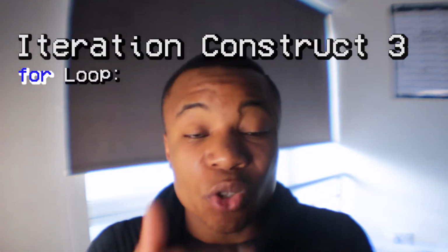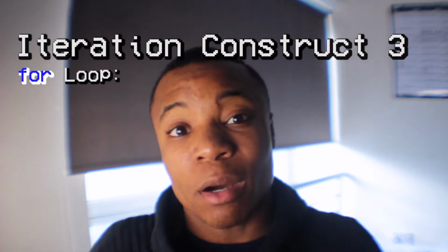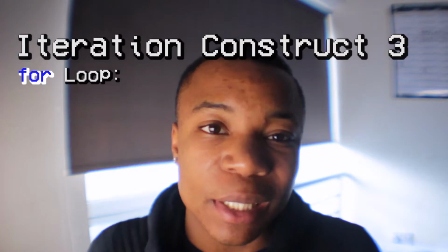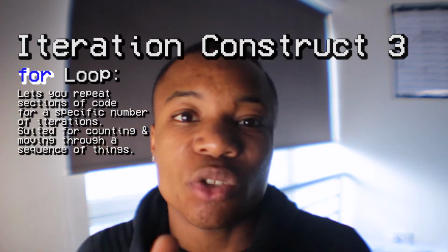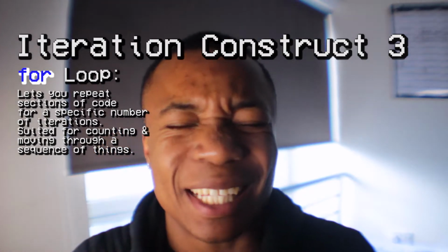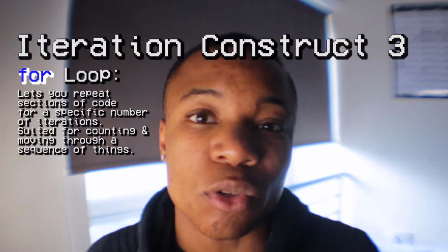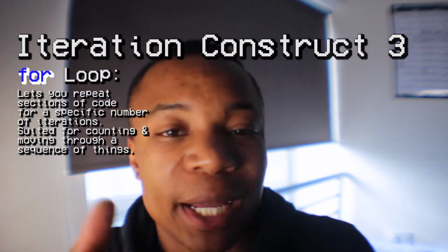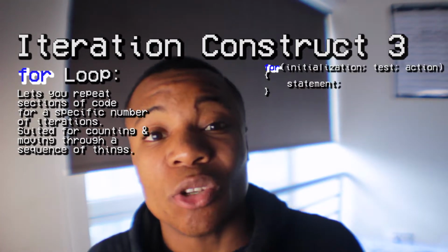So with the while and the do while loops, we looped until a certain condition was true, which is dope, but we have limited amount of control. We don't know exactly how many times we'll iterate until that condition is met. So C++ has provided a construct where you can tell the computer exactly how many times that you want to loop. And that, my boys, is a for loop. This kind of loop is more suited for counting and moving through a sequence of things, like an array for example.